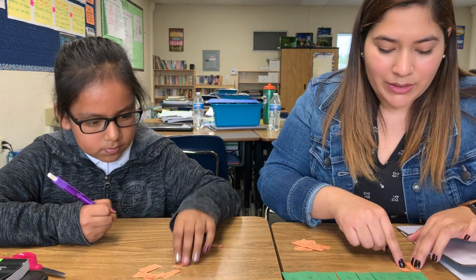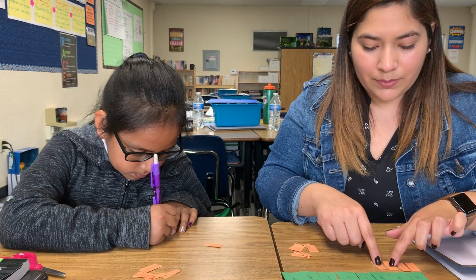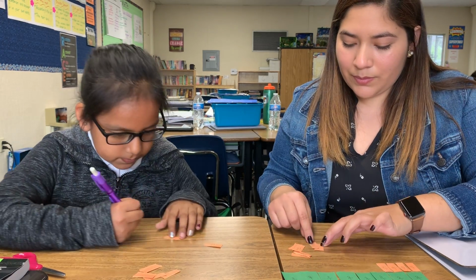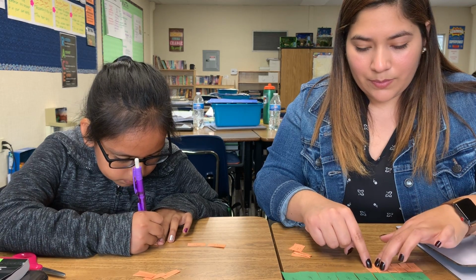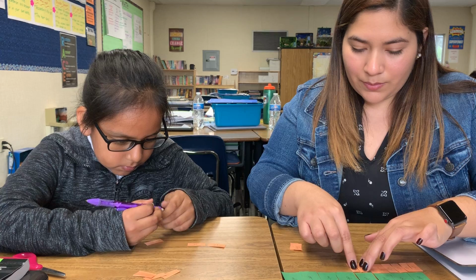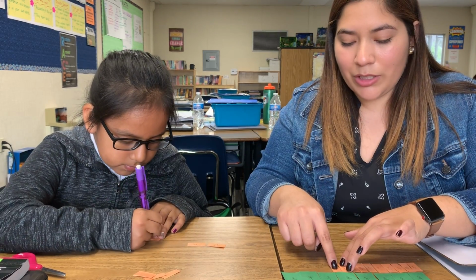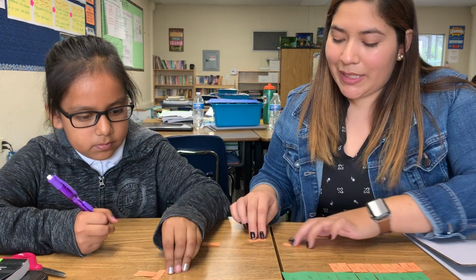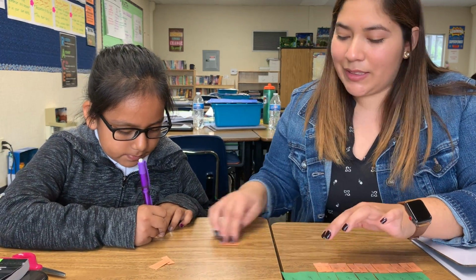Our little tiny pieces. And then as you're writing, I'm going to ask you the same question. How many 16ths do we need to make that whole? 16. Good.